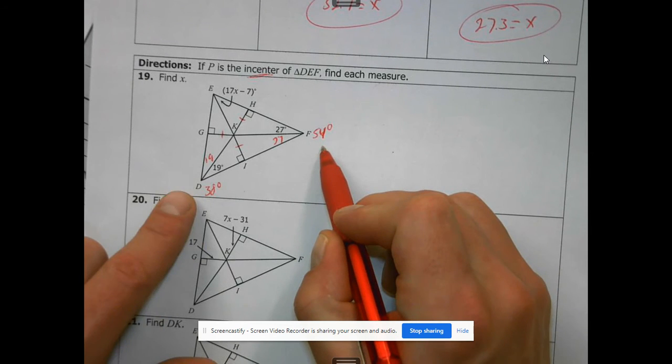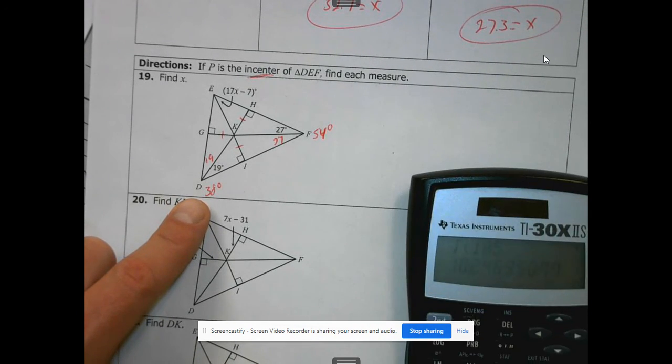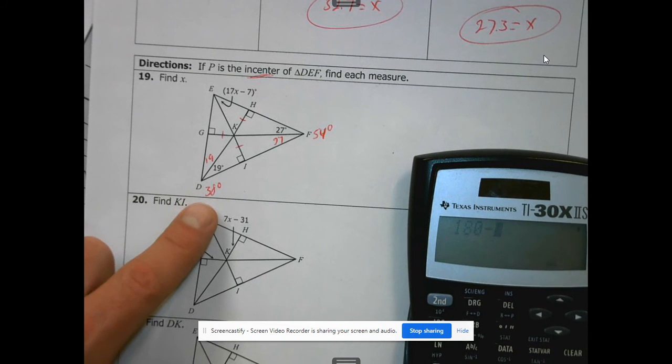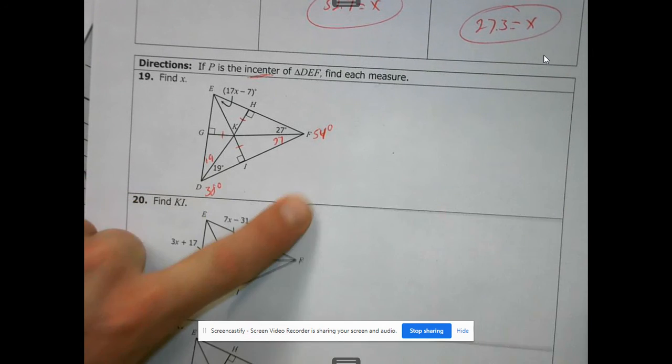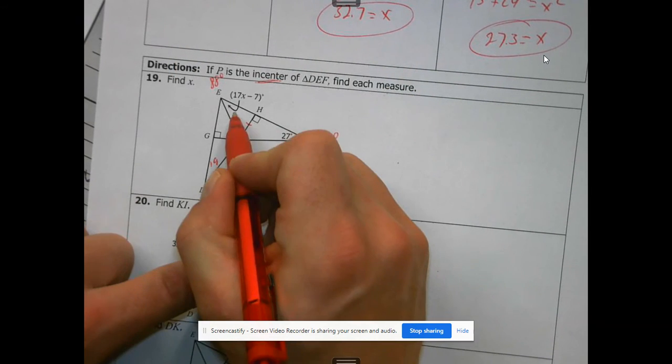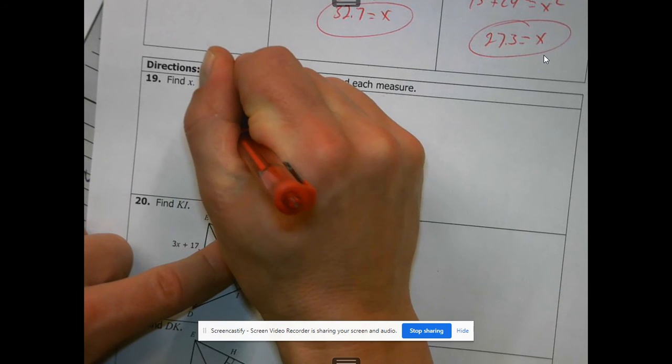So if I take 180 minus 38 minus 54, this whole angle up here is 88. But it's only pointing to half of it, right? So half of 88 is 44 degrees.